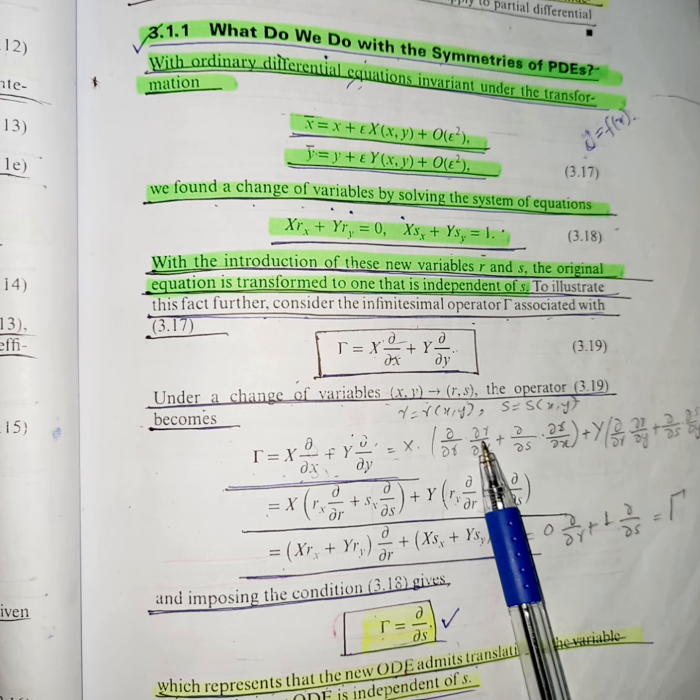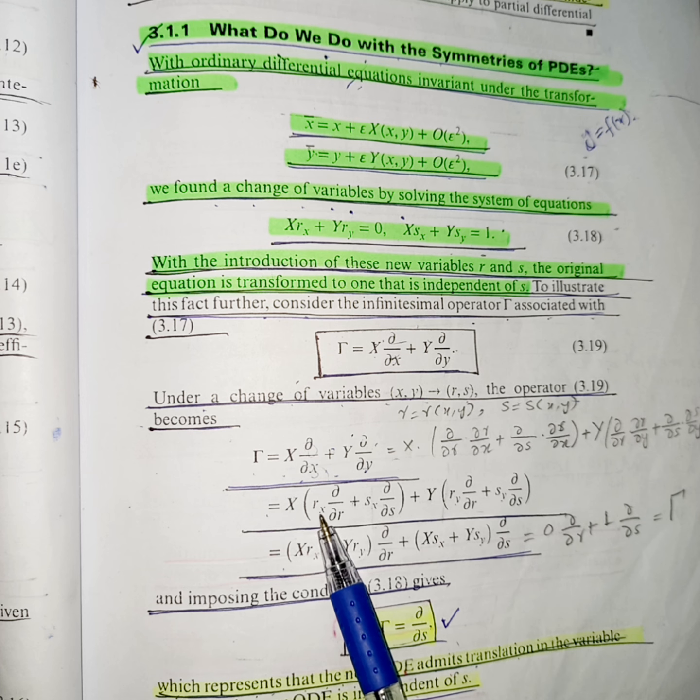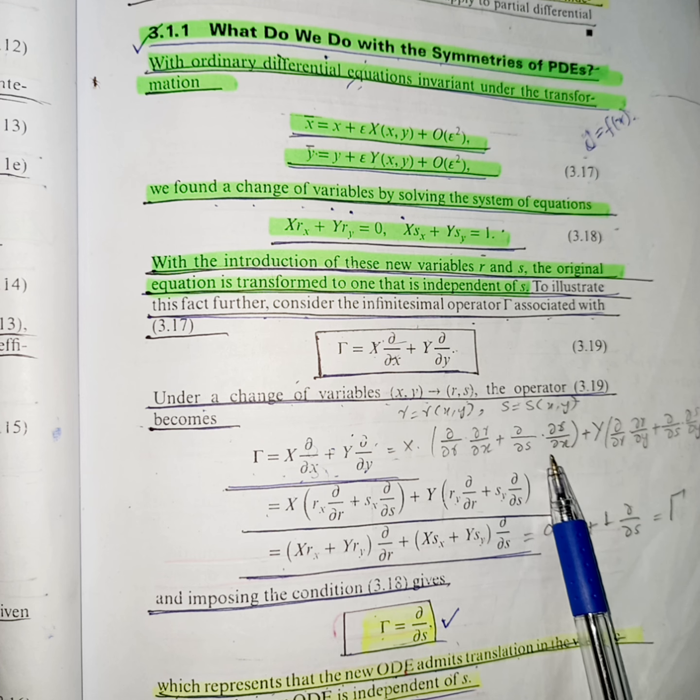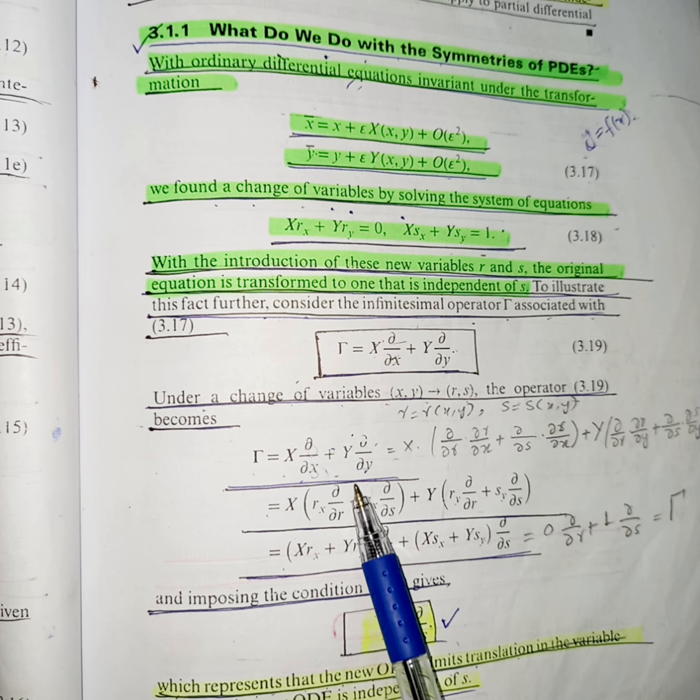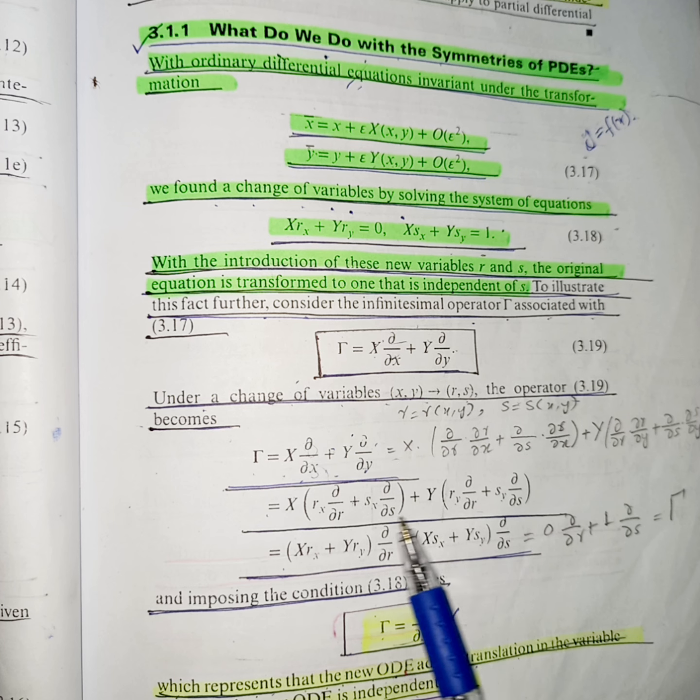You know that we can write partial r by partial x as rx and partial s by partial x as sx, and the rest of the terms as they are, and similarly for y.